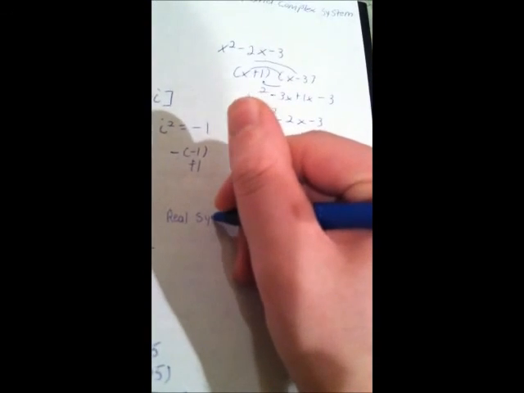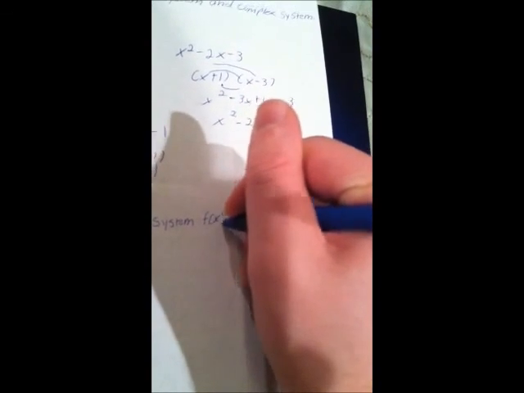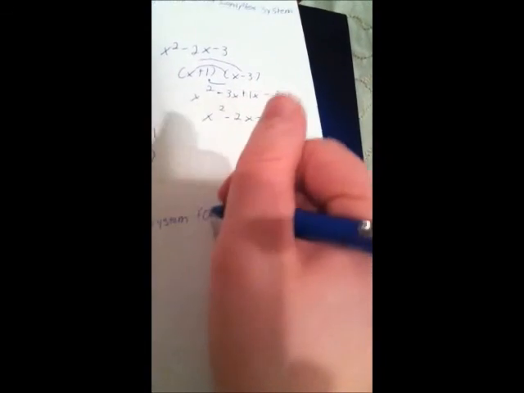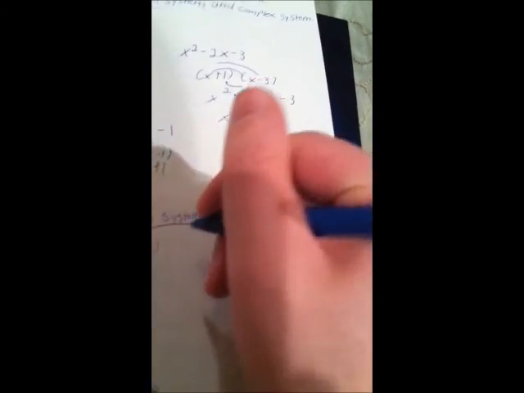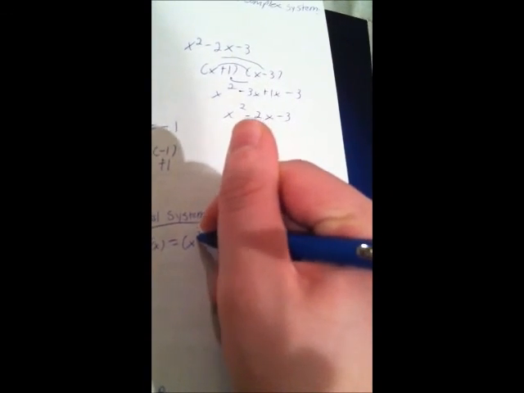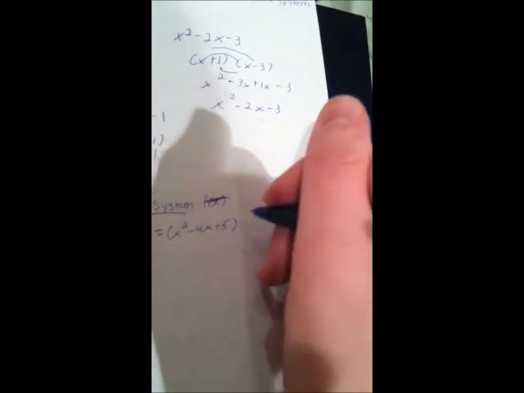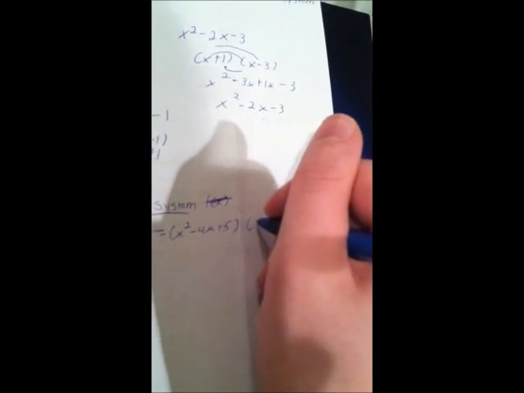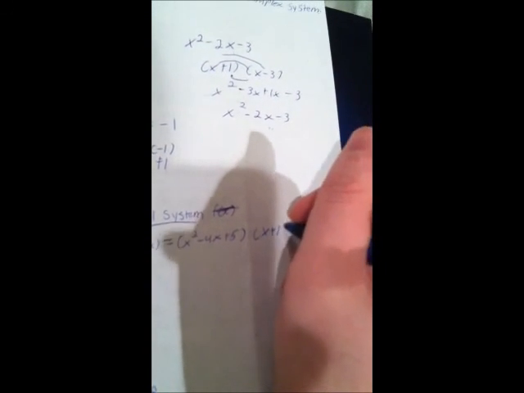For my real system, f of x equals x squared minus 4x plus 5, because they want us to factor it. And for my factors, I did end up getting x plus 1 and x minus 3 for my real system.